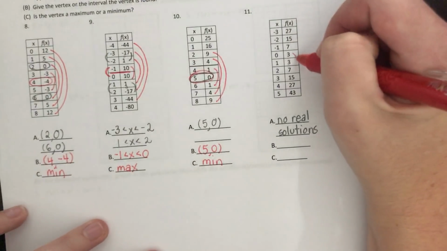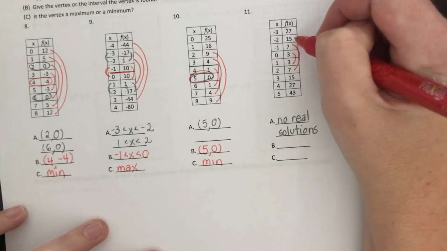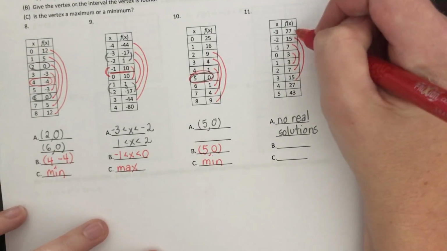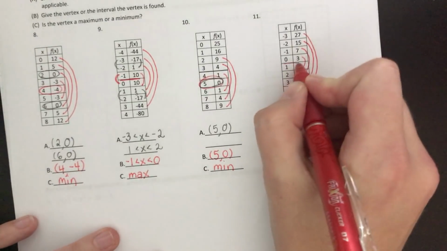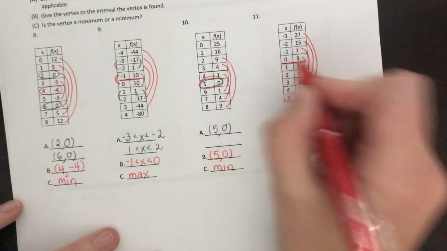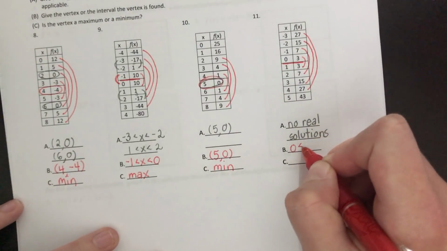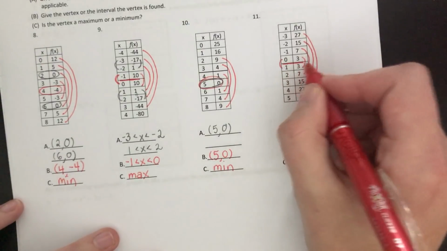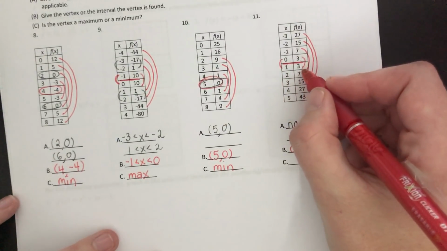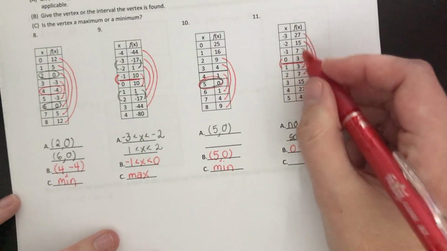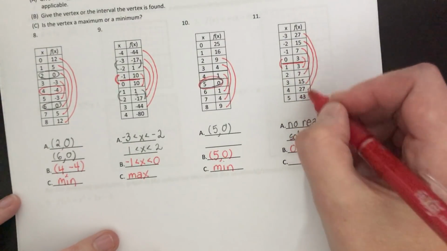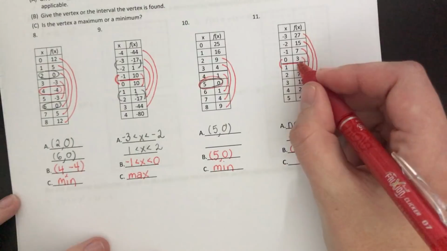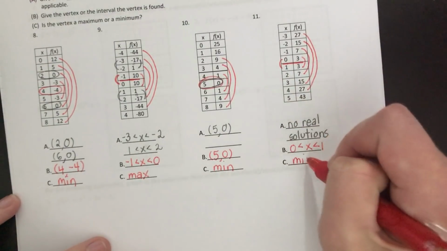Last but not least here, I have a similar situation to number 9. Okay, I don't have my exact vertex, but I know it's somewhere in between 0 and 1. It's somewhere in between here is my vertex. Look at the y values. What's happening to the y values as I go in either direction? They are getting bigger and bigger and bigger. So that means the vertex is a min here.